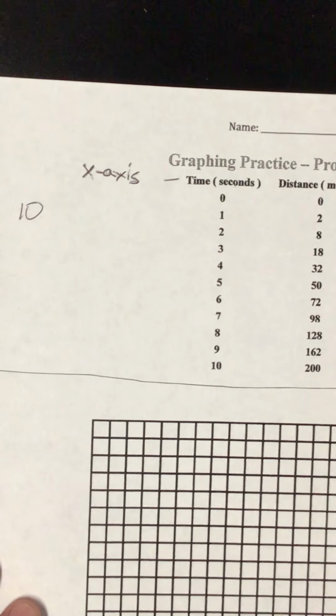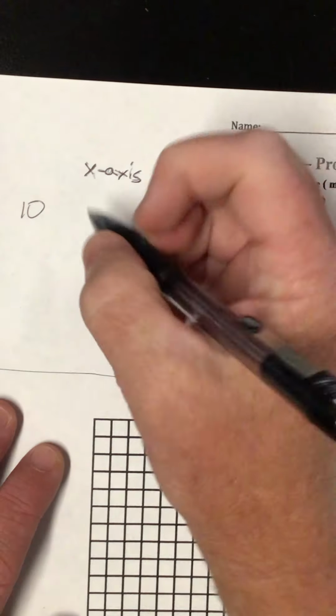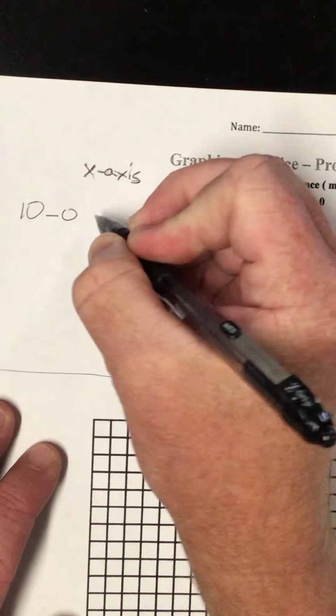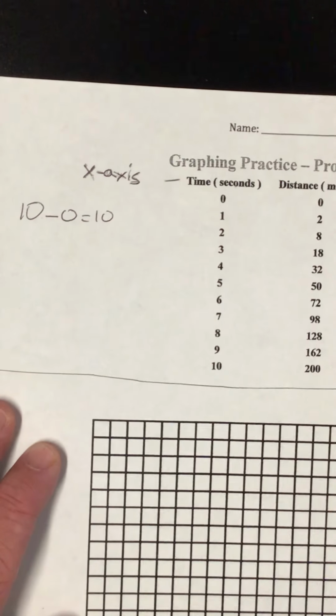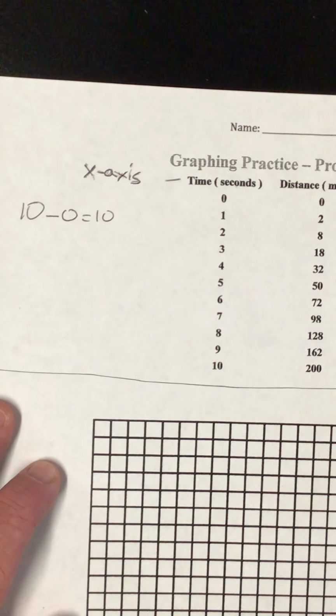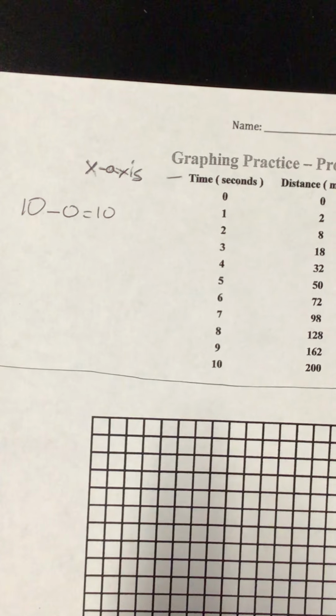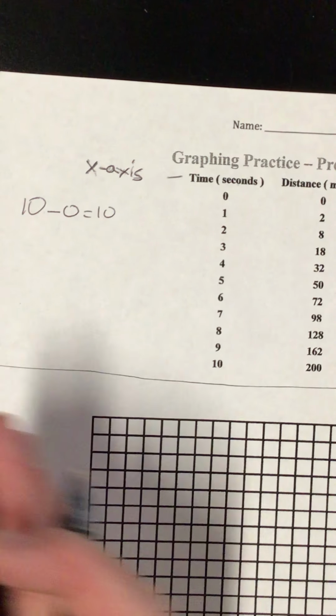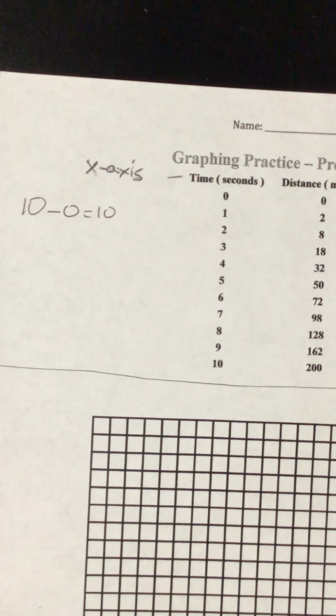And our lowest value of time? 0. So we're going to subtract 10 minus 0 equals 10. So that tells us that we need to be able to fit and stretch 10 data values all the way out across our graph.